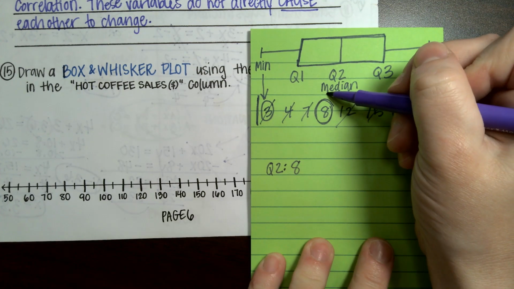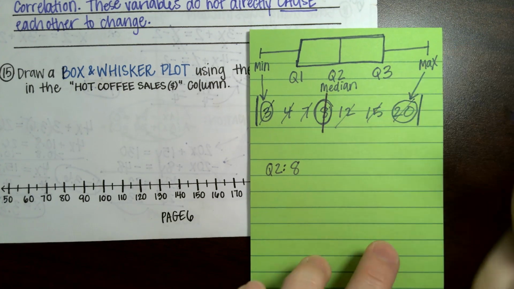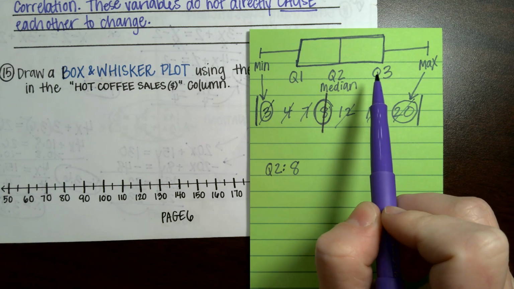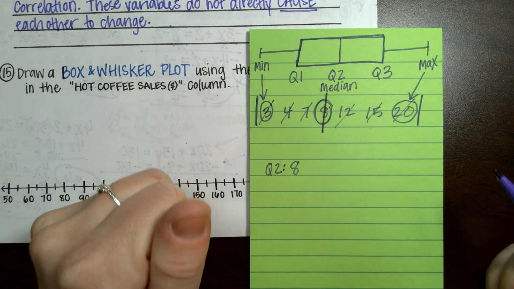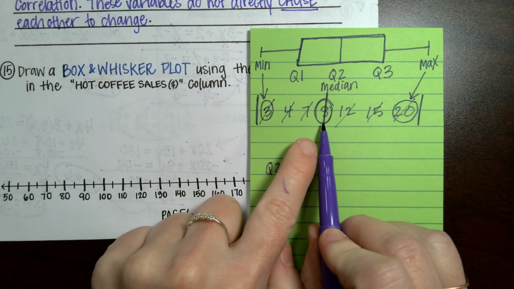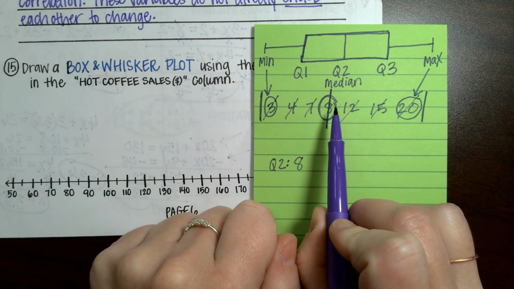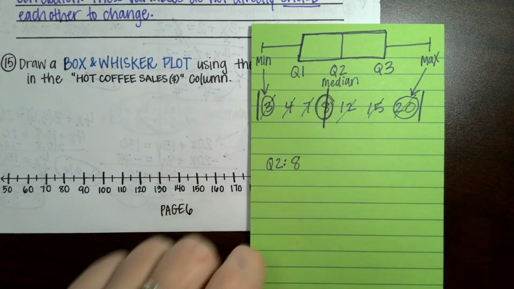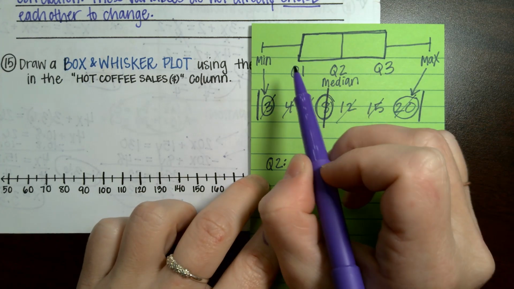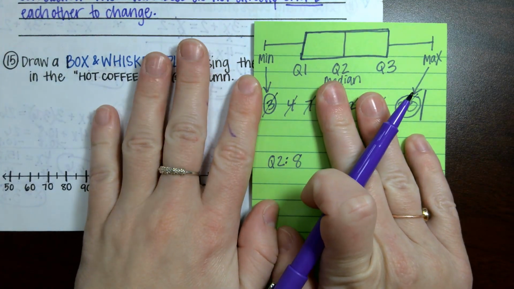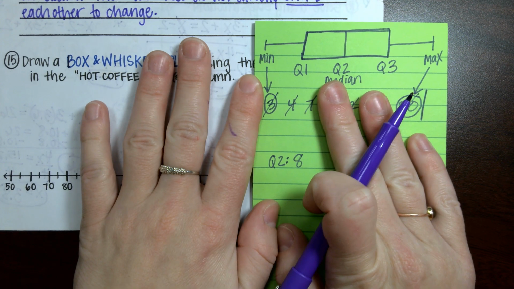So we're going to draw a line in between 8 right there so that we know when we find Q1 and Q3, we're finding the median again, but we don't include Q2. We don't include the number 8 there. So that's why I'm drawing a line through it. So to find Q1, I need to find the middle number of these 3, which is 4.